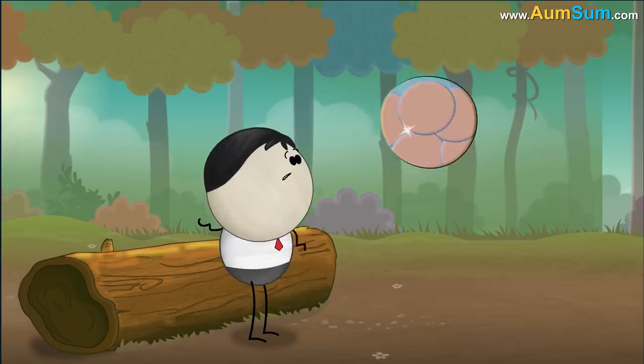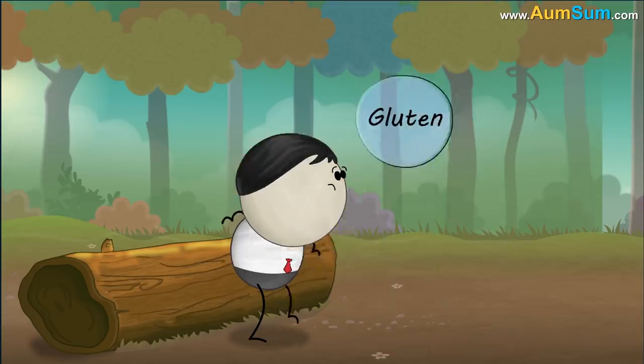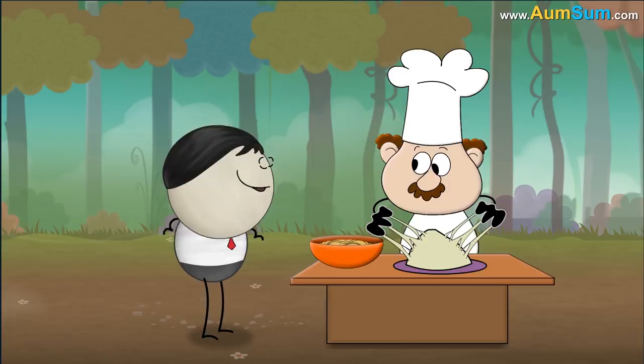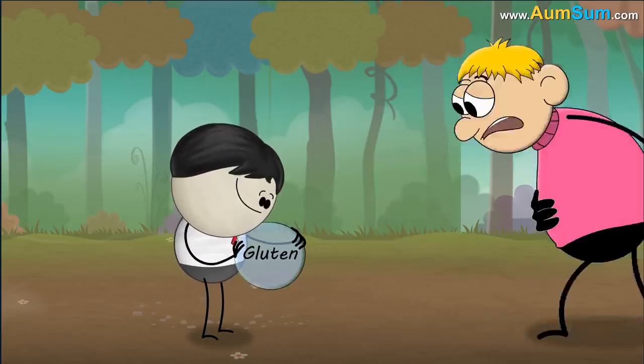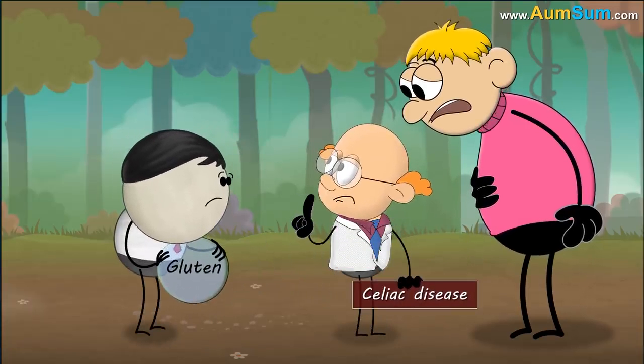Gluten is a combination of proteins found in grains like wheat, barley, and rye. Gluten makes dough sticky and gives pasta its chewiness. Now, gluten is not usually harmful, but people having a digestive disorder called celiac disease should not consume gluten.